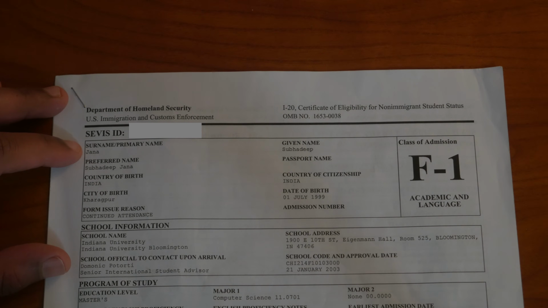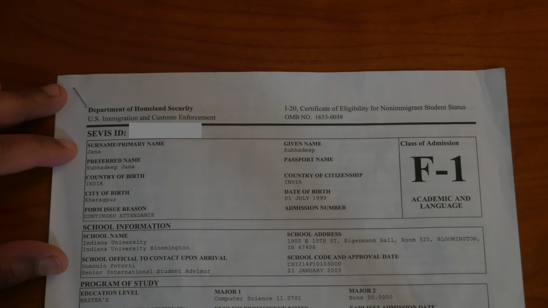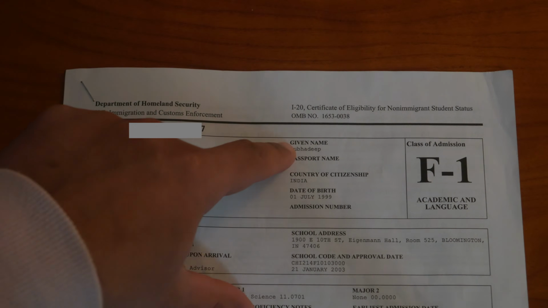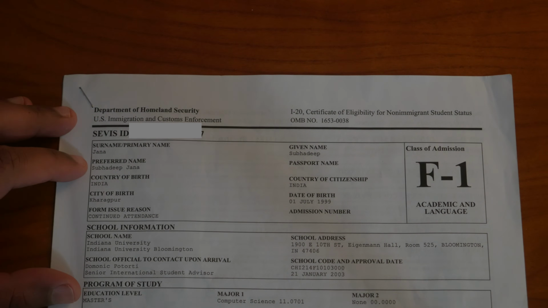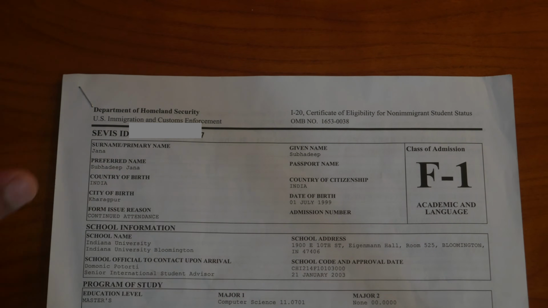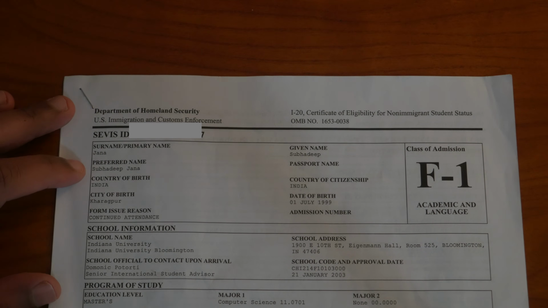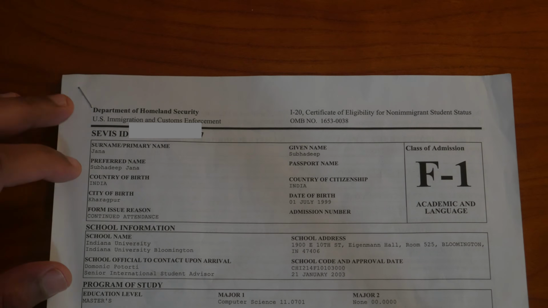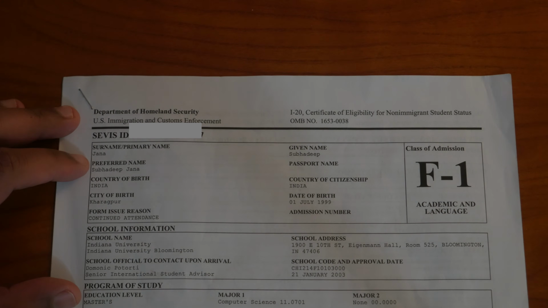Now, moving on to the next block of information, you have your mostly personal information, a biography page. You have your surname, a primary name or your family name. You have your given name. You have your preferred name, the name that actually occurs on your passport. Oh no, you also have a field for passport name. But yeah, my preferred name and passport name are both similar, so I think my passport name is blank, that's why. But yeah, your major name that you use, your preferred name.